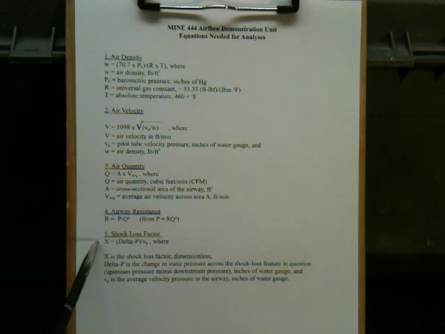Then the shock loss factor, which is X, is defined as delta P divided by velocity pressure. So X is a shock loss factor, it's dimensionless. Both of these pressures are in inches of water column or whatever. They could be pascals, whatever. X is going to be dimensionless. Basically, the larger the X, the worse your shock loss is. And we'll talk more about that when we do the separate video for analyzing the two main shock loss experiments.